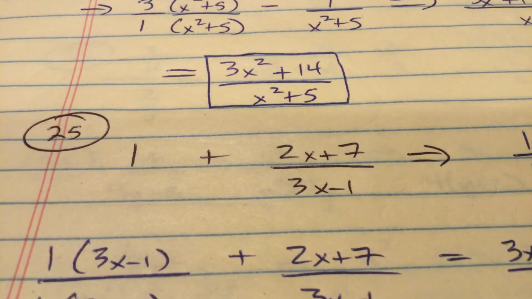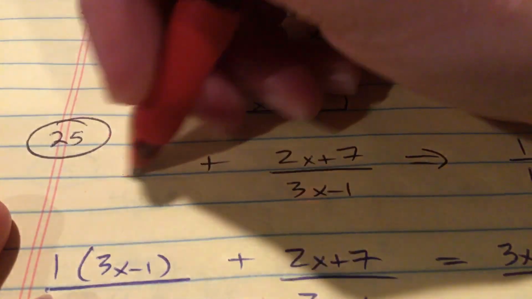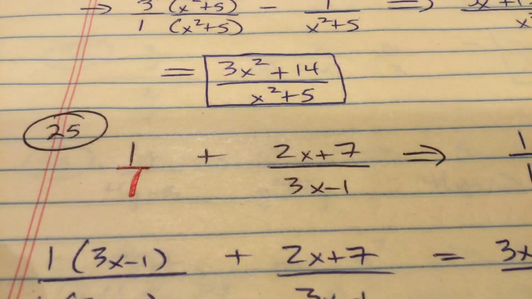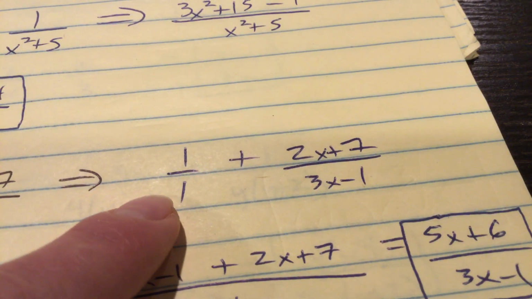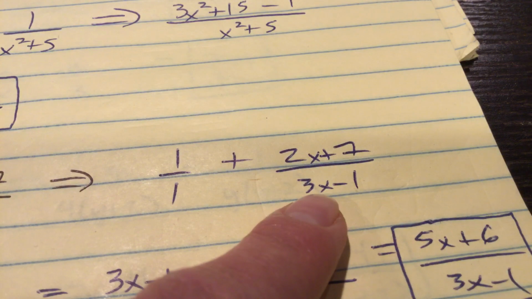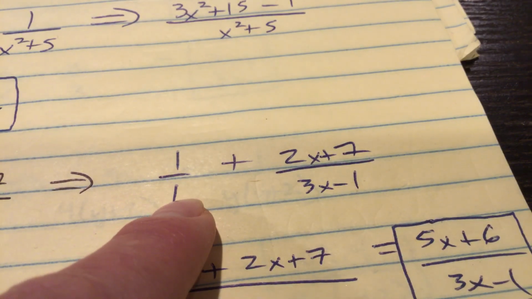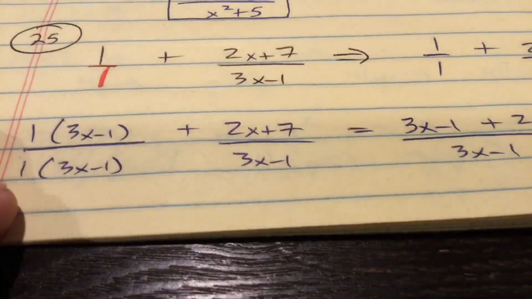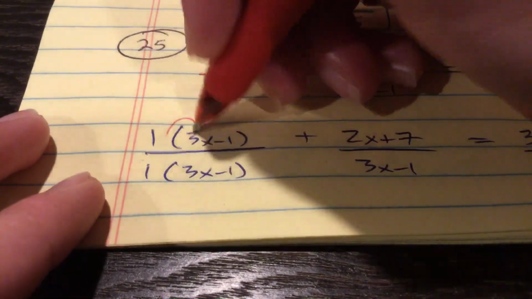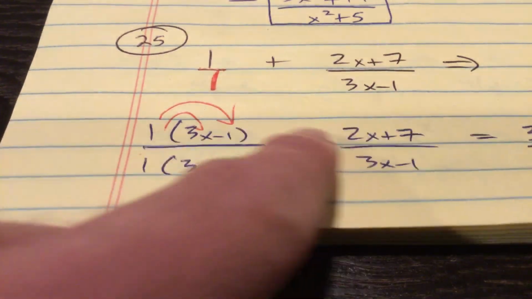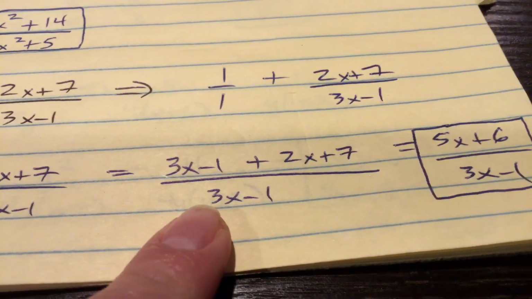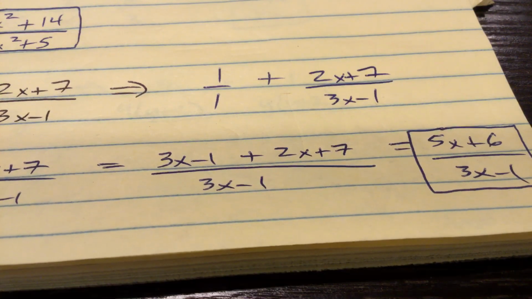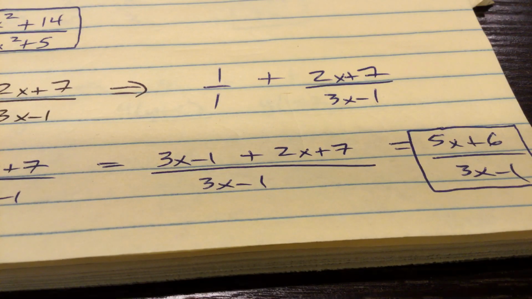On 25, got 1 plus 2x plus 7 over 3x minus 1. Again, I'm going to call 1 over 1, like I did there. I need to multiply this fraction by that denominator. You give that denominator 3x minus 1, so give the top 3x minus 1. We do that distribution, it's still 3x minus 1 plus 2x plus 7. Now all of that, again, I can add fractions when I have the same denominator. That common denominator is 3x minus 1. That numerator is now 5x plus 6.